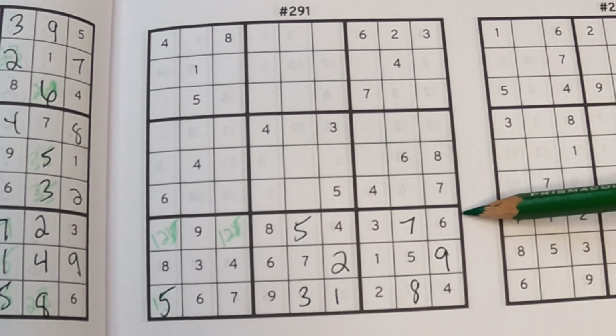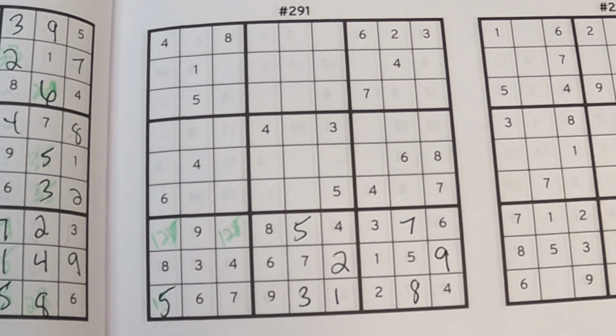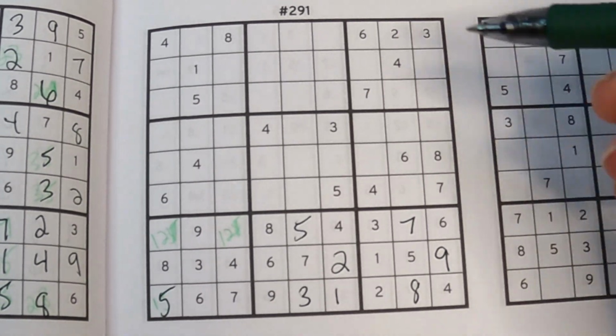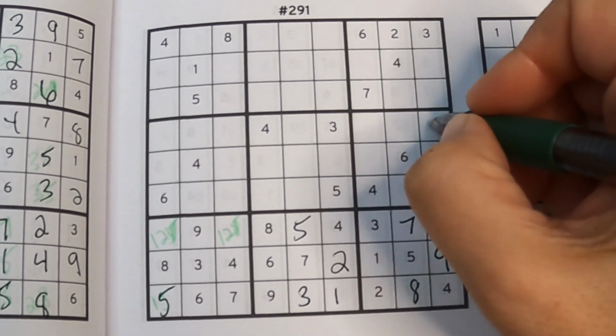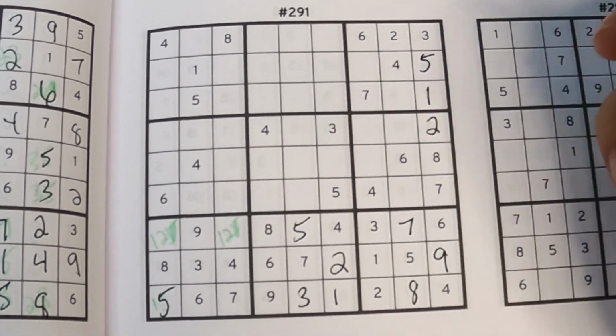For this column, we're missing 1, 2, and 5. We've got the 2 covering these 2 boxes, so our 2 must be here. 5 here, so 1, 5.